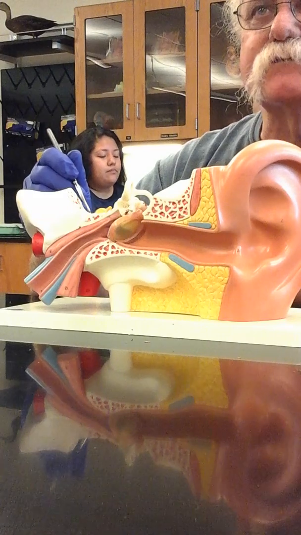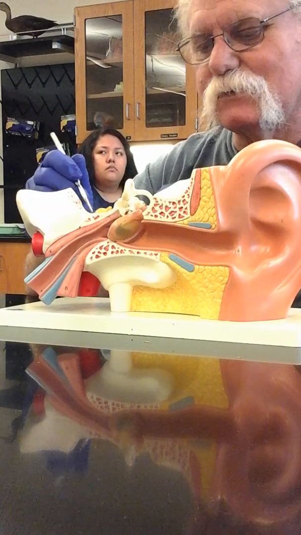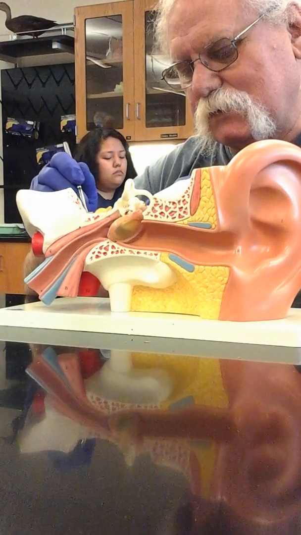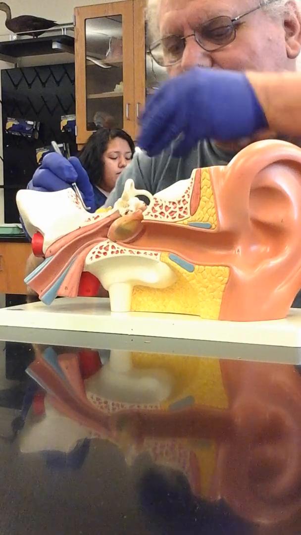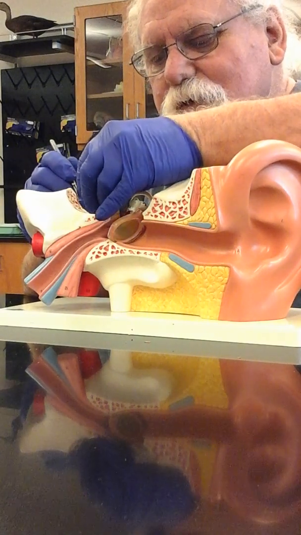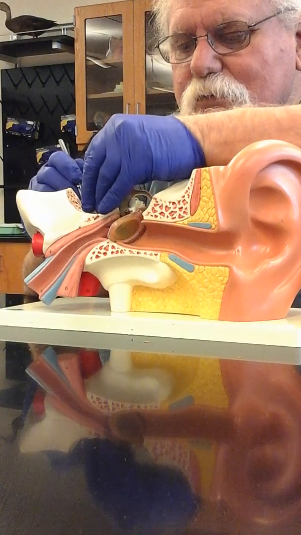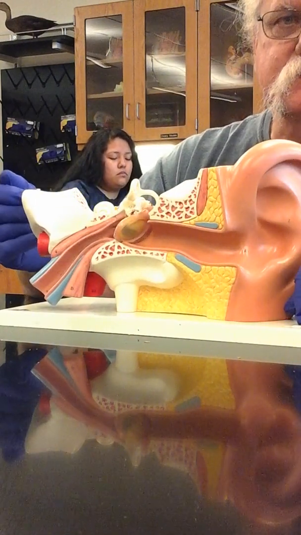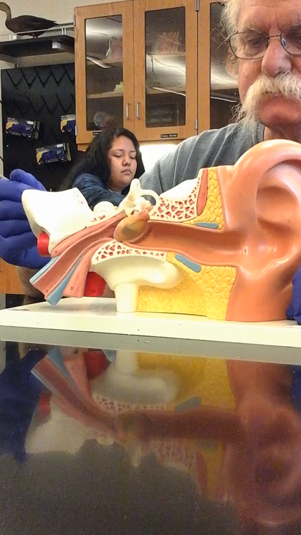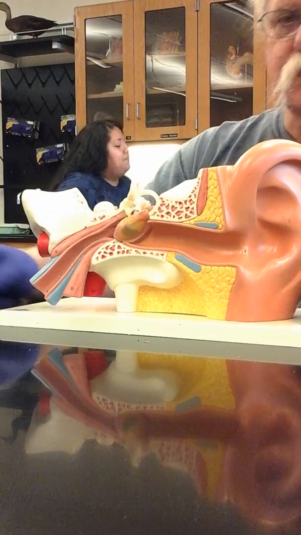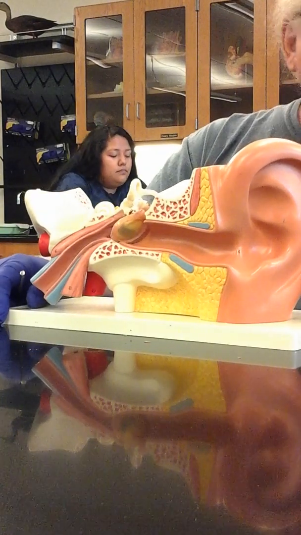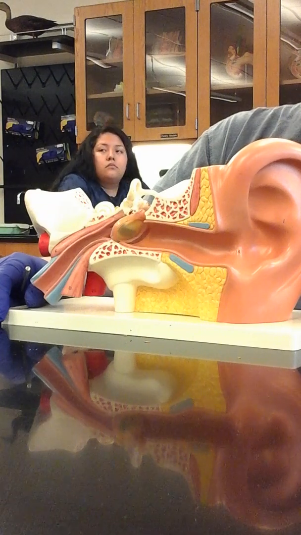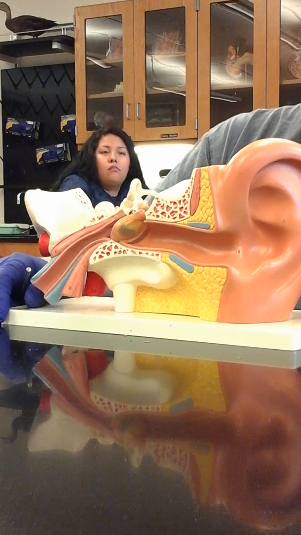I just took half of it off. It doesn't matter whether you see it that way or you see it this way. It's still the cochlea. Okay. Anything else on there? Else at the stage?